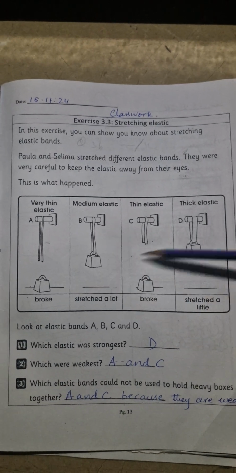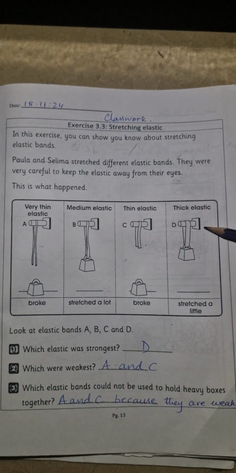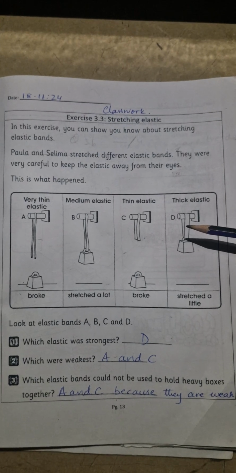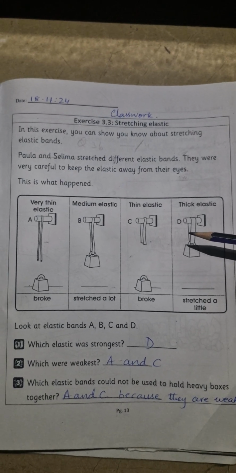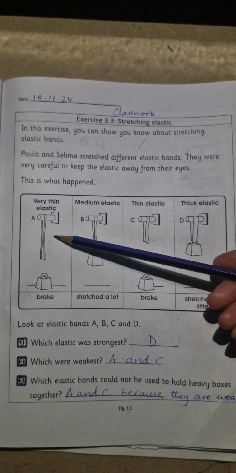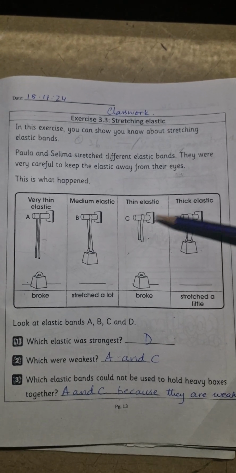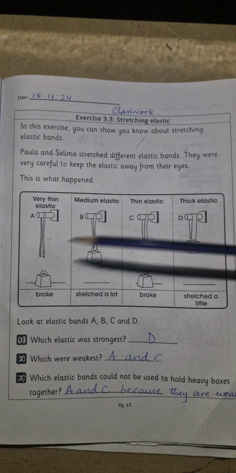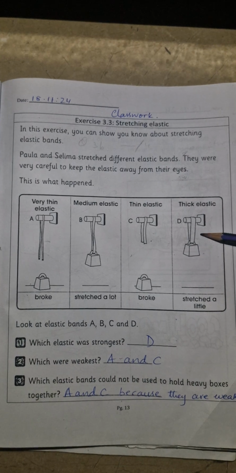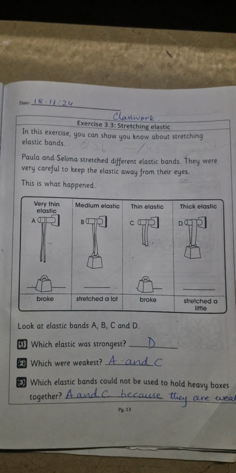So look at all these pictures. A, B, C, and D. Now two students, Paula and Salima, they performed different elastic band experiments. They used some elastic bands. Some were very thin, some were medium elastic, some were thin elastic, and some were thick elastic. A is very thin elastic. B is medium elastic. C is thin elastic. D is thick elastic. So look at the pictures.